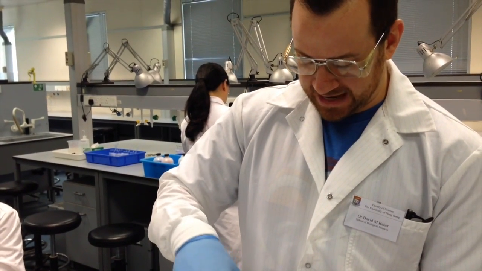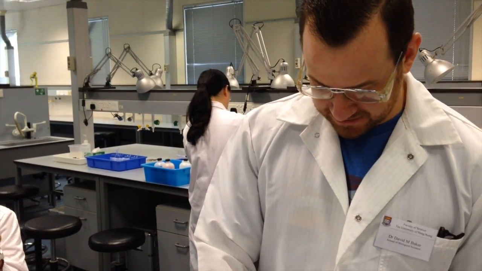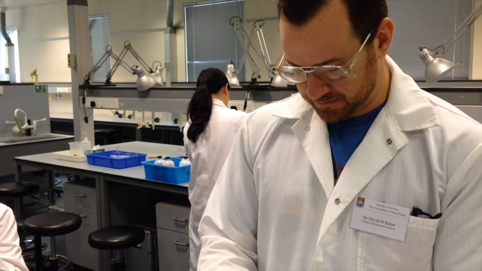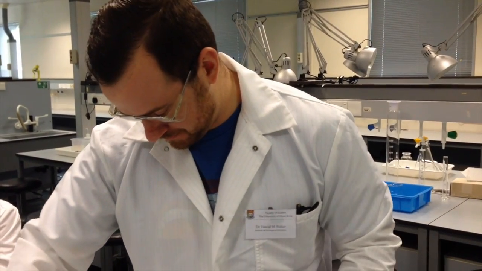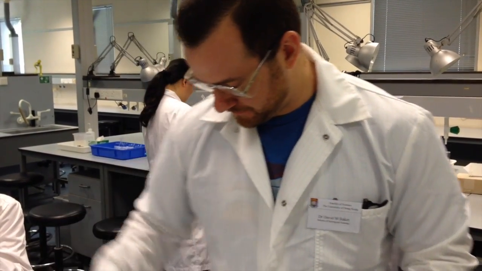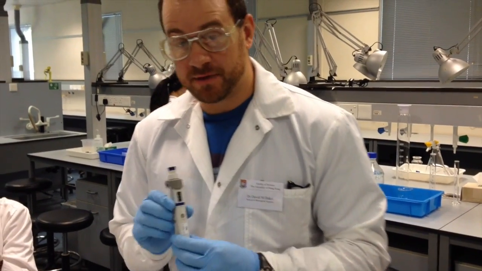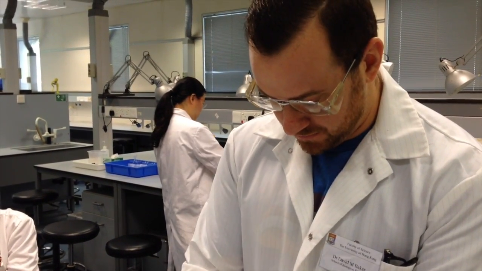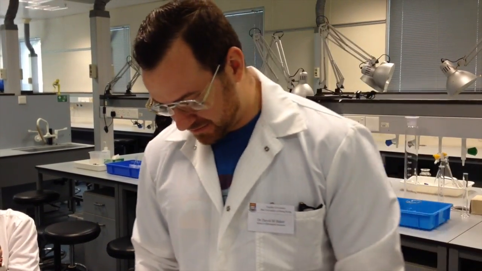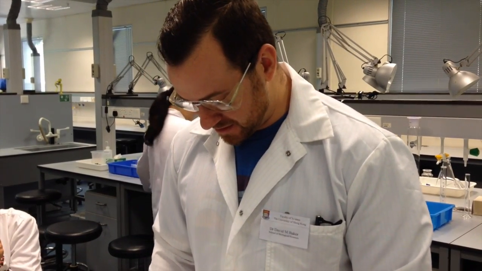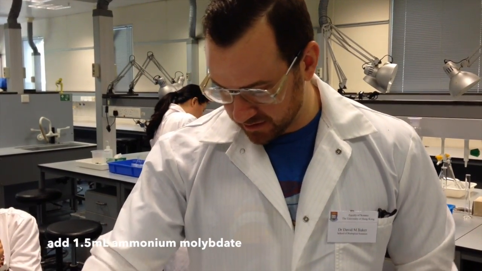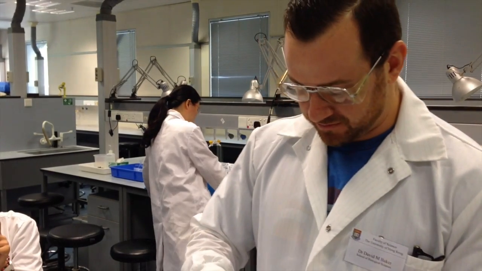I'm going to make sure to cap this and cover it so that it's protected from the light. Now I'm going to keep my pipette on this setting. I'm going to get a new pipette tip because I have to add 1.5 milliliters of ammonium molybdate. So I'll just add 3 squirts of a ½ milliliter each.